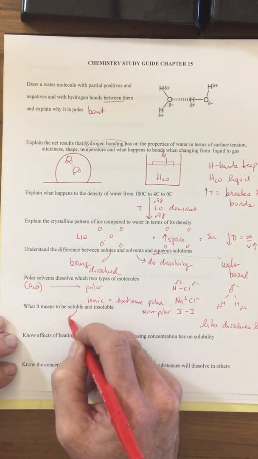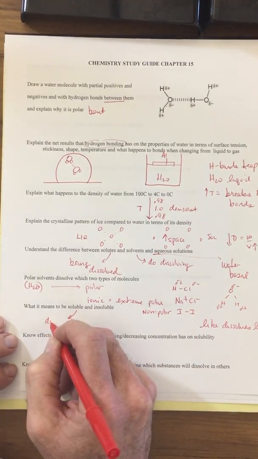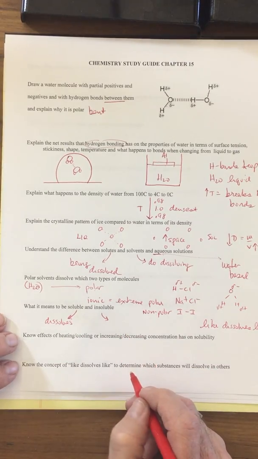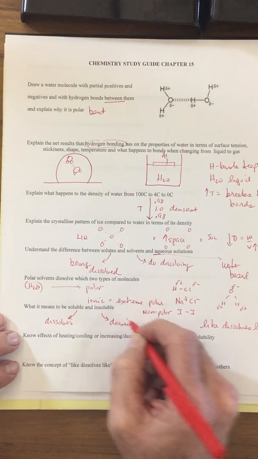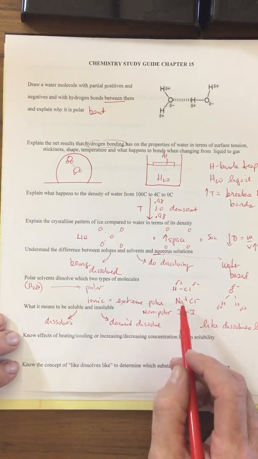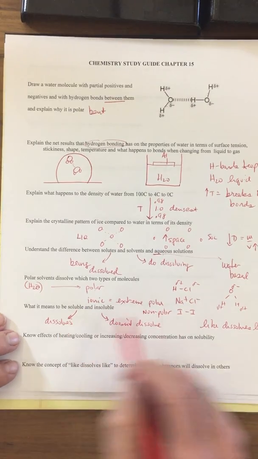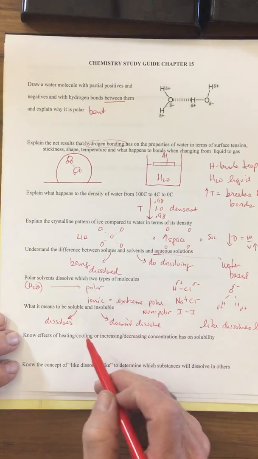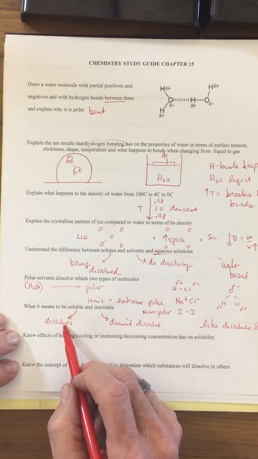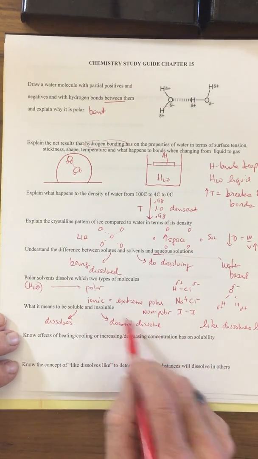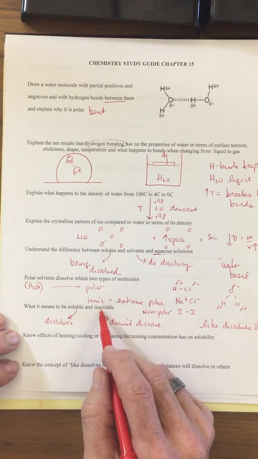What it means to be soluble. Soluble means that it is dissolvable, so it dissolves. Insoluble is something that doesn't dissolve. So in water, salt, which is ionic, will dissolve. It is soluble. Hydrochloric acid will also dissolve in water. It's polar. It dissolves. It is soluble. Iodine is nonpolar and does not dissolve. Therefore, if you drop iodine in water, it is insoluble.